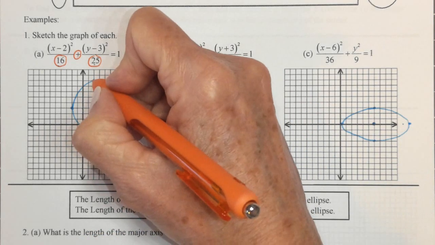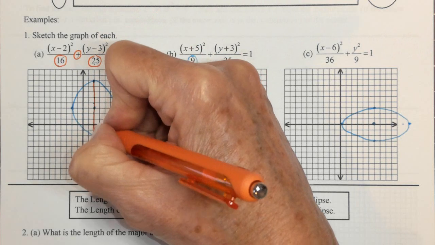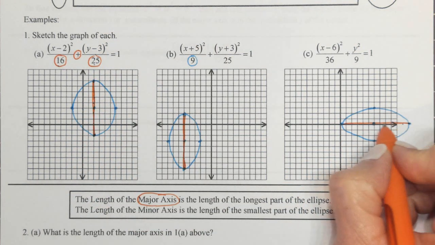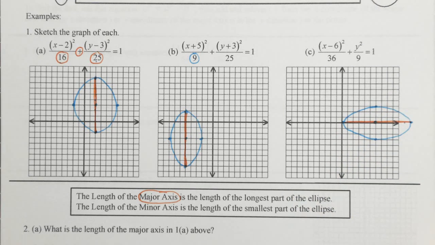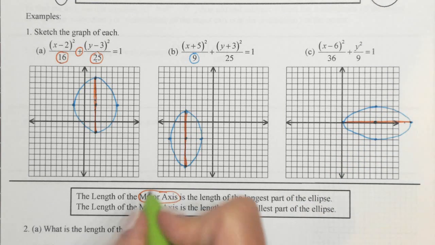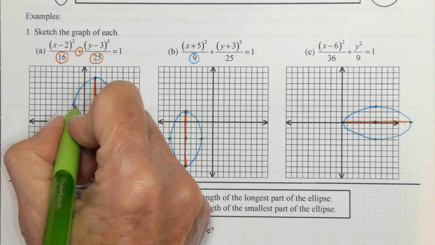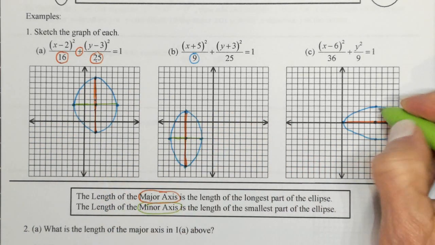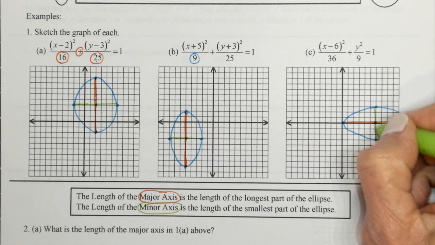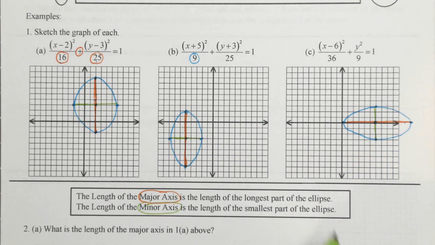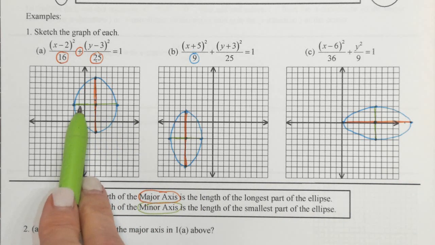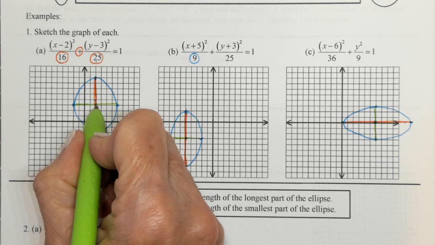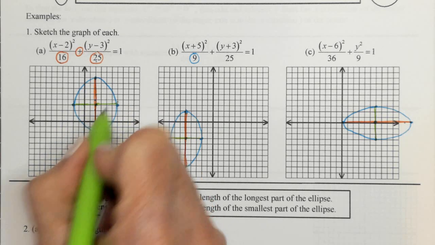So this major axis would be right here. This major axis would be right here. And then the minor axis, let me get a different color. The minor axis would be the other one, the shorter one. So the length of this minor axis would be 8, because I went 4 in each direction.